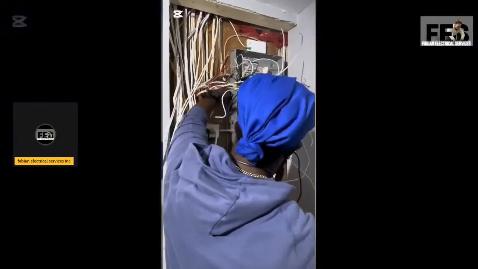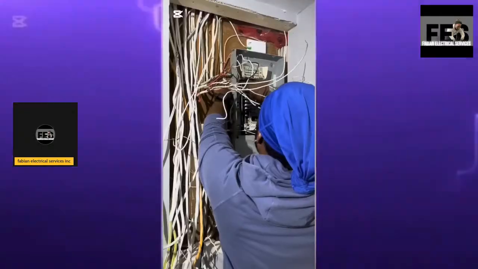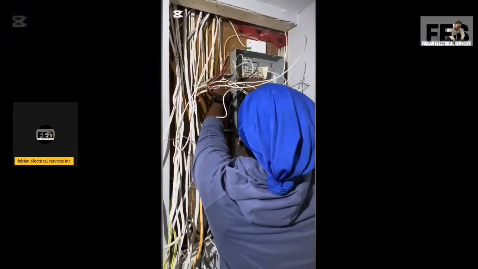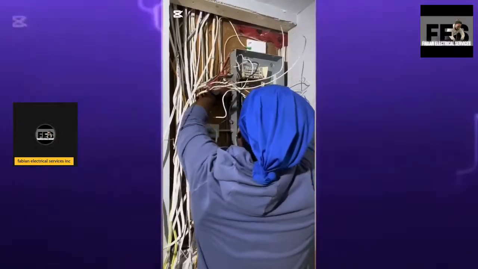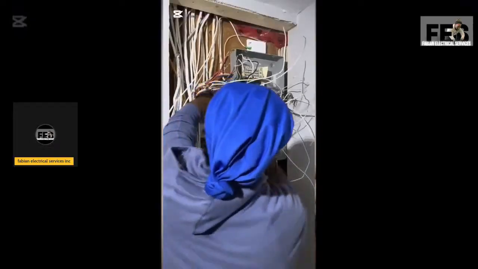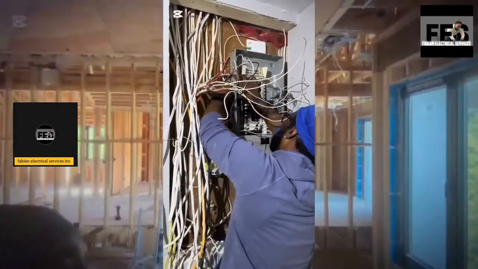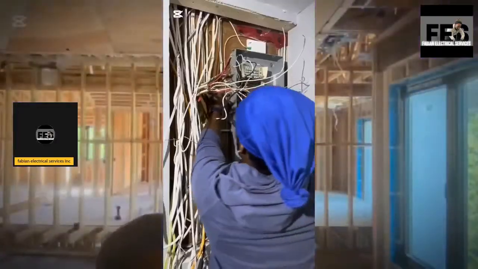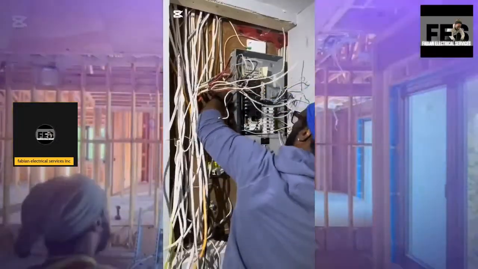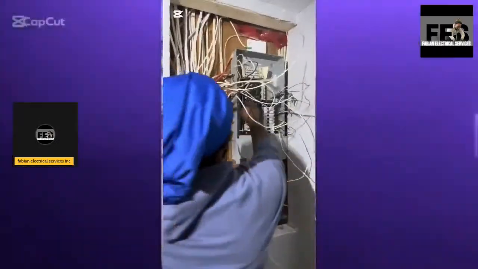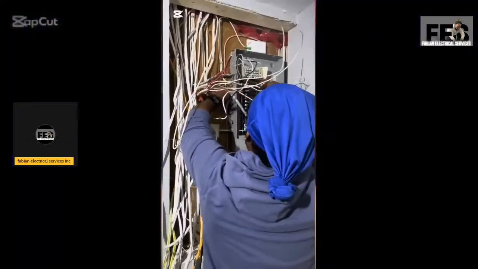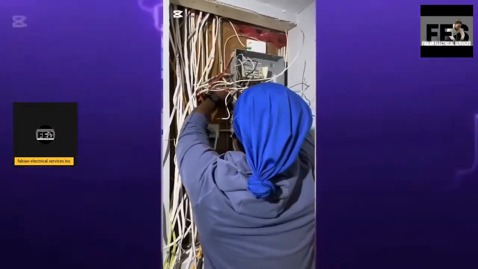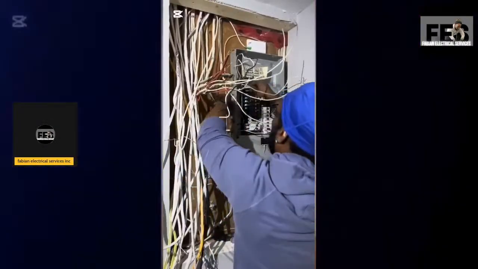So when it comes to removing the panel and sizing your wire for the main, we normally go into the code book and we size our wires accordingly for the 100 amps. I think for the 100 amps, I want to say number 2 wire.